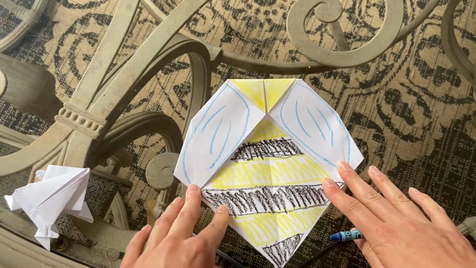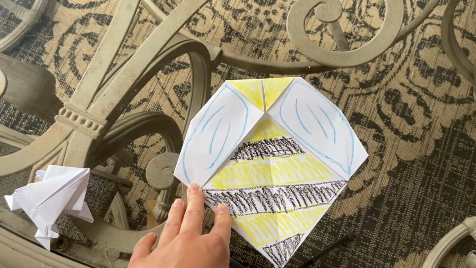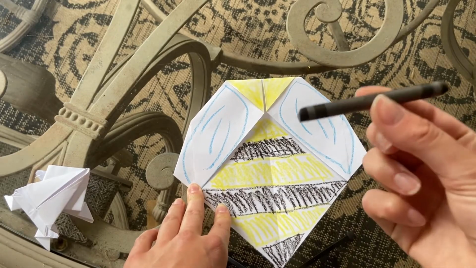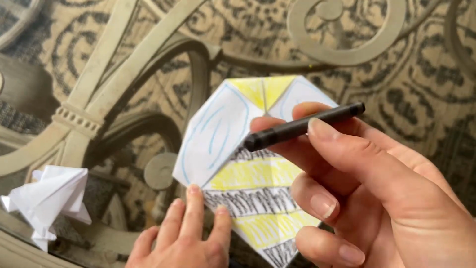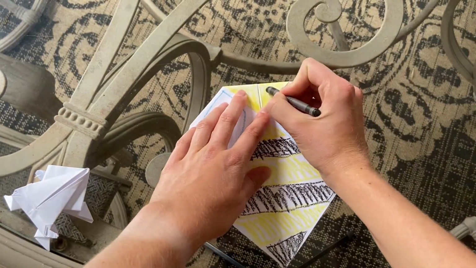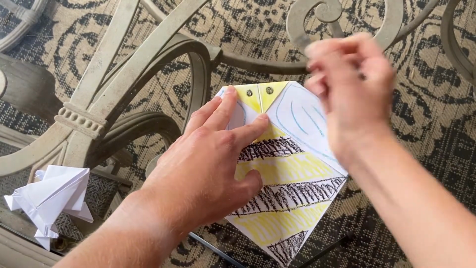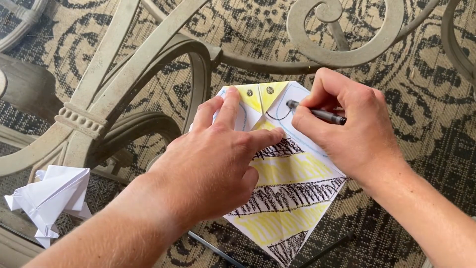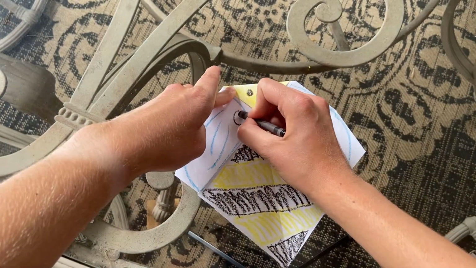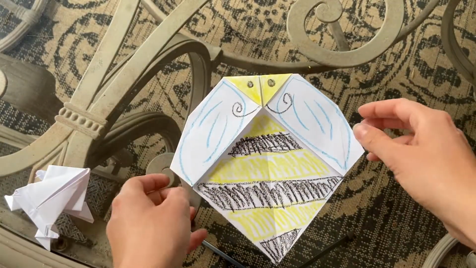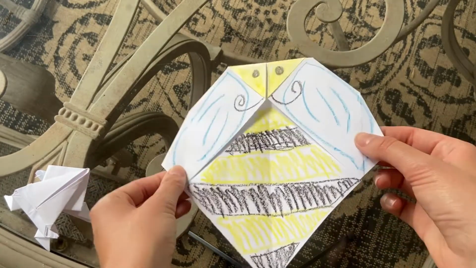And there we go, there's our little bumblebee. You can even take your black crayon from earlier and draw some little eyes and some antennas. And now we have a little bee.